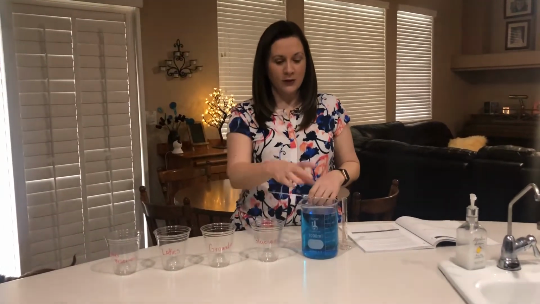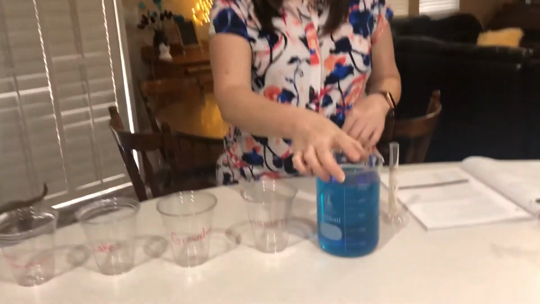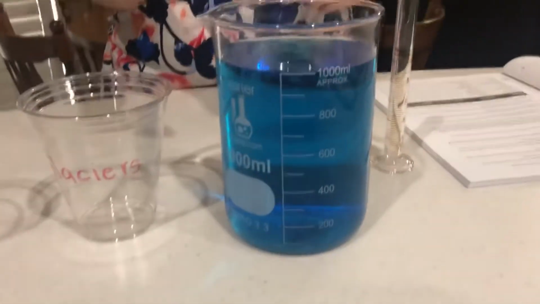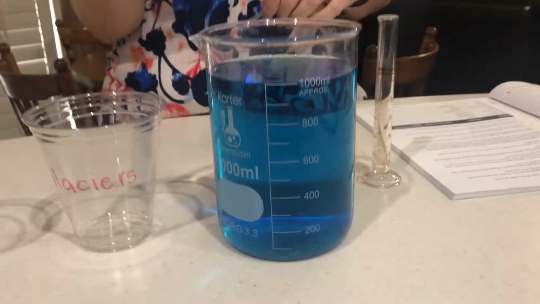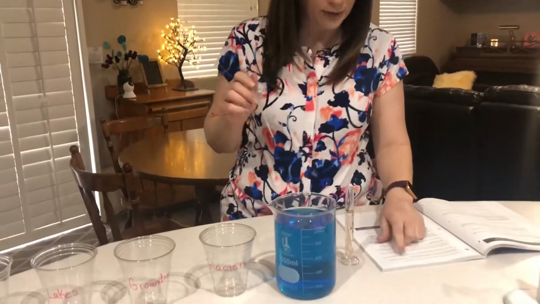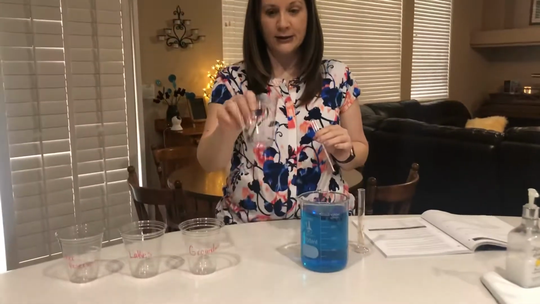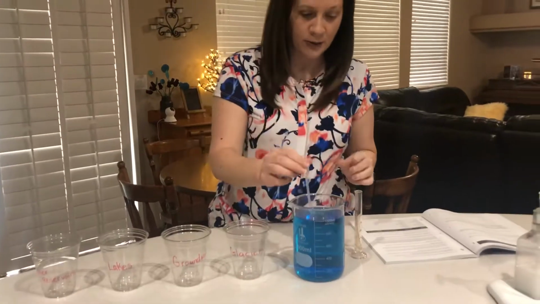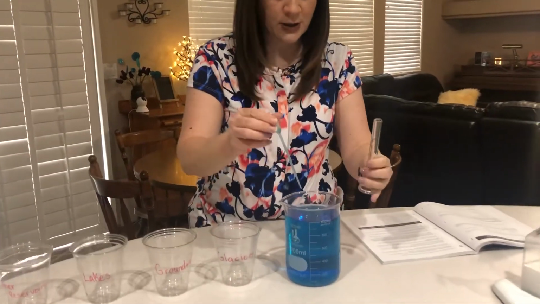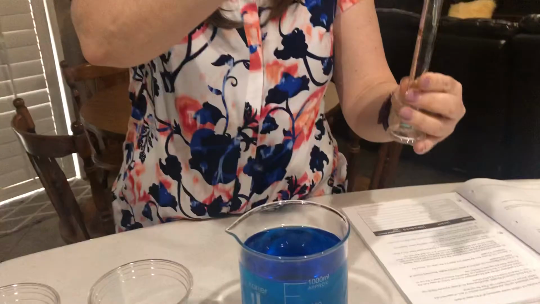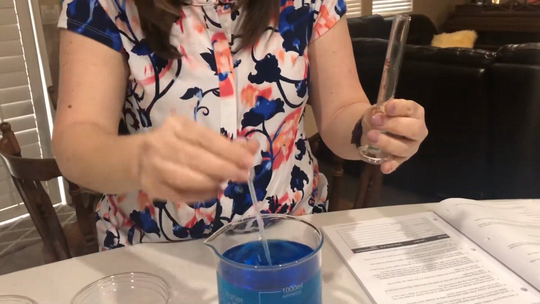All right, so now I'm going to do a demonstration for you to show you where all Earth's water is stored in the reservoirs. So this 1,000 milliliters of water is going to represent all the water in the Earth, okay? And we are going to draw out 17.4 milliliters of this water, and we're going to place it in the glacier's cup. So the water I'm drawing out right now, we're going to measure it in our milliliter cylinder here.